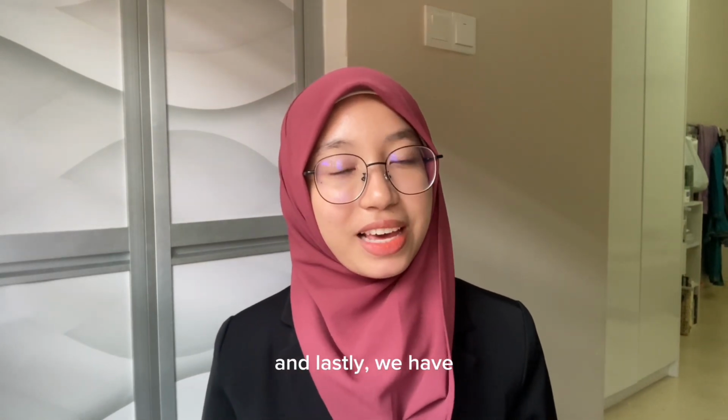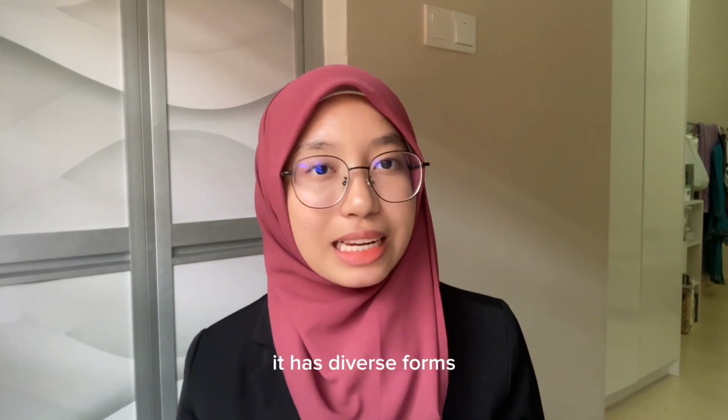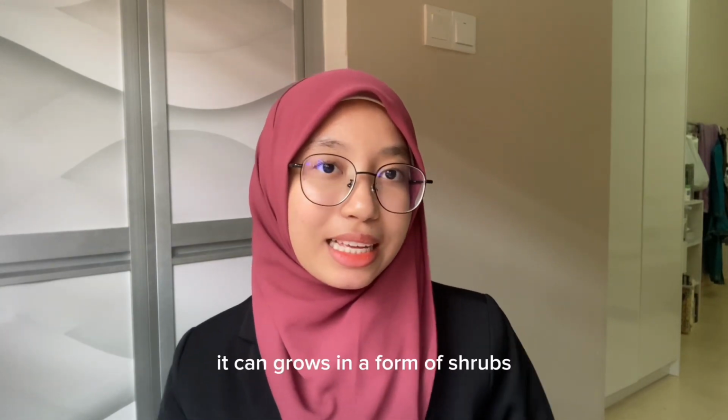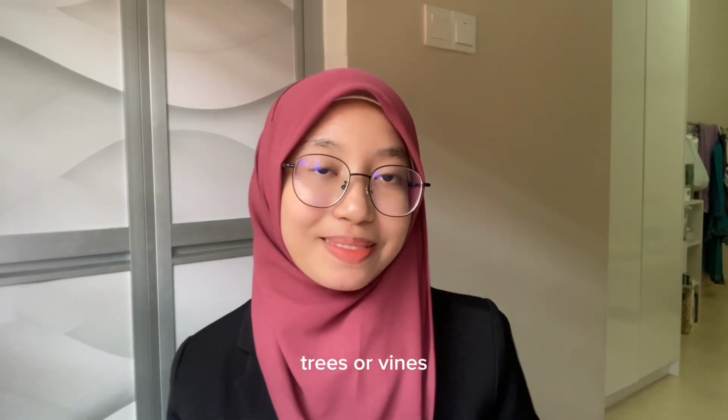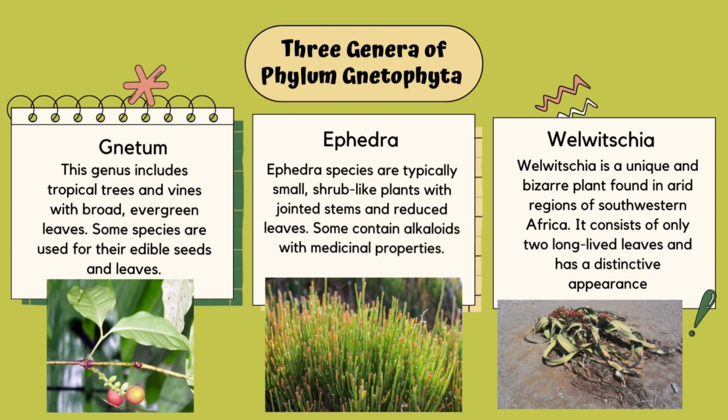And lastly, we have phylum Gnetophyta. Phylum Gnetophyta has diverse forms. It can grow in the form of shrubs, trees, or vines. It has three genera, which are Gnetum, Ephedra, and Welwitschia. So let's learn about the distinctive characteristics of the genera. Each of the three genera has unique characteristics.